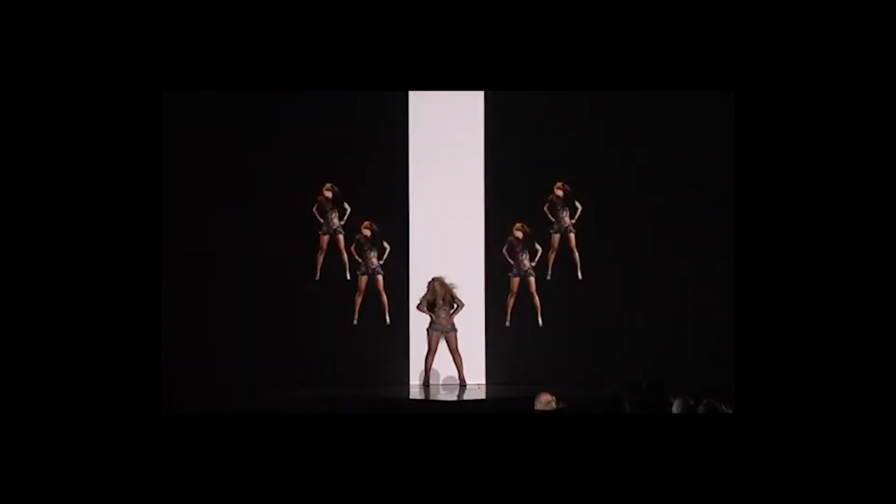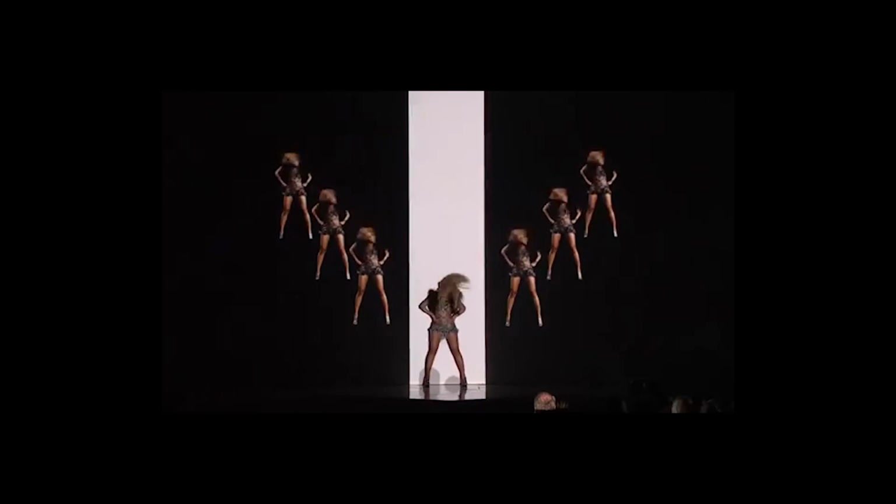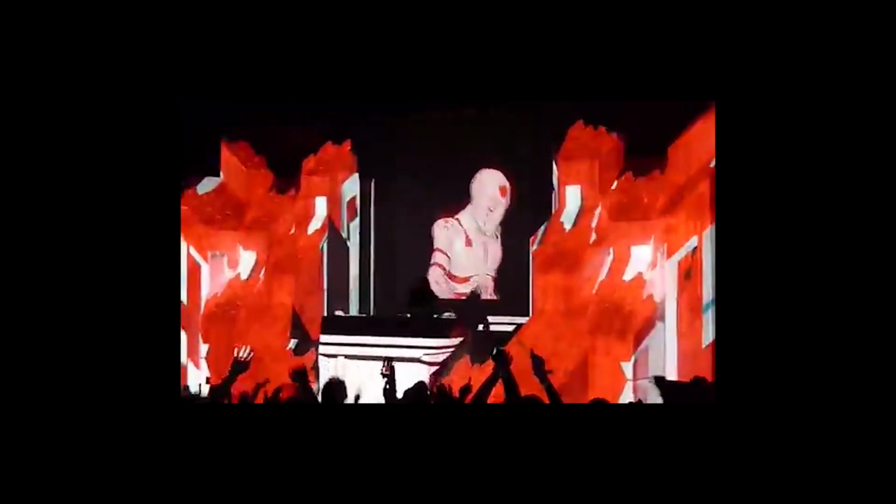There have been plenty of live events that have used projection mapping, and it seems to be very popular amongst DJ culture, as you can see here with Skrillex's performance. With the rise of technologies such as VR, 360 video, and 3D film emerging into our everyday lives, I start to wonder just how far we can go with projection mapping for live events.